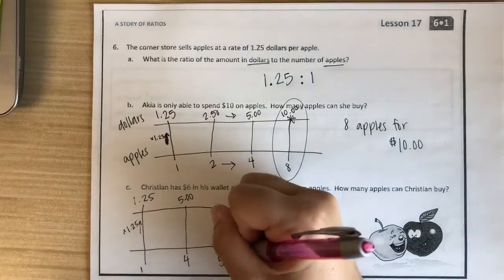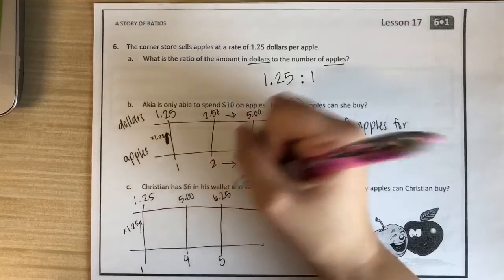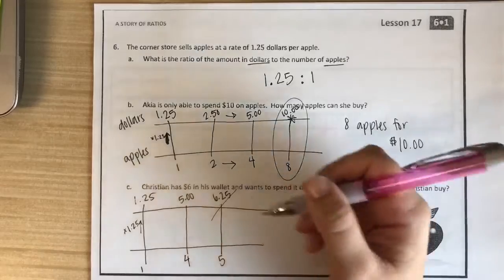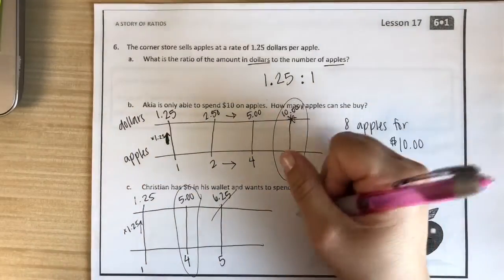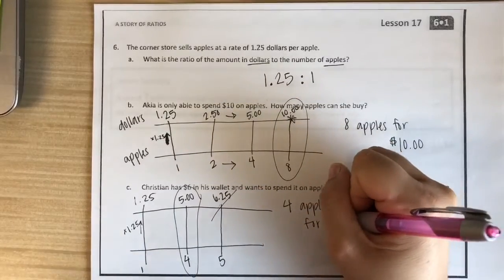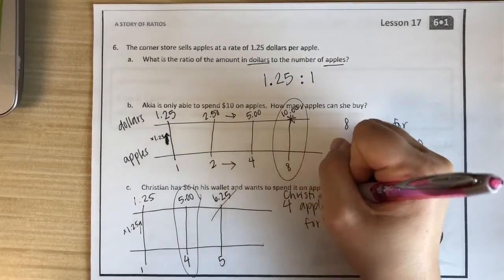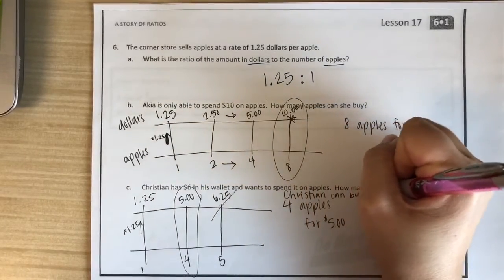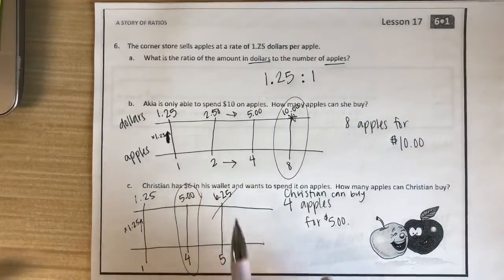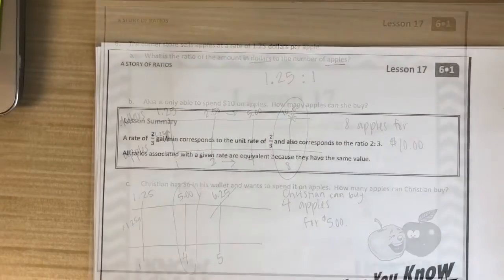Can he buy 5 apples? What's $1.25 more? $6.25. So, ooh, he's only got $6. He does not have enough to buy 5 apples, but he does have enough to buy 4 apples. So 4 apples for $5. Well, I should say Christian can buy 4 apples for $5. He needs another 25 cents to buy 5 apples, but he doesn't have enough, so he can only buy 4 apples. That is our lesson today, lesson summary.